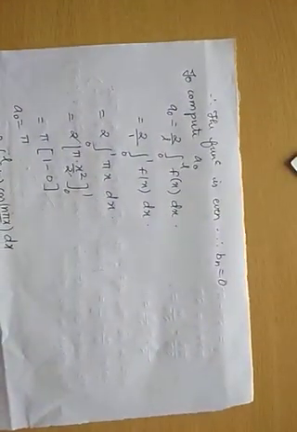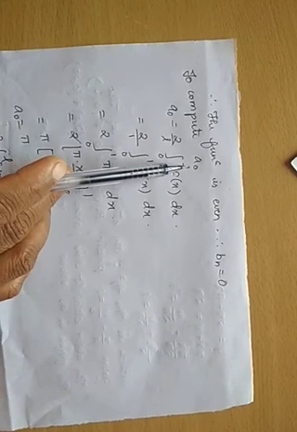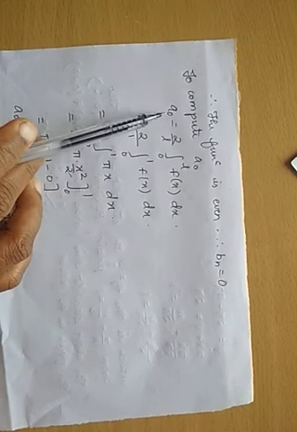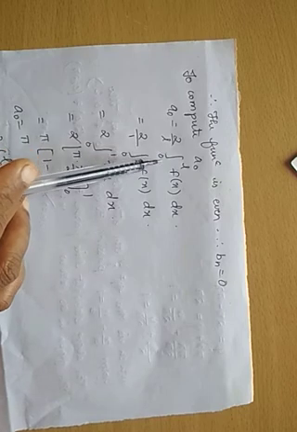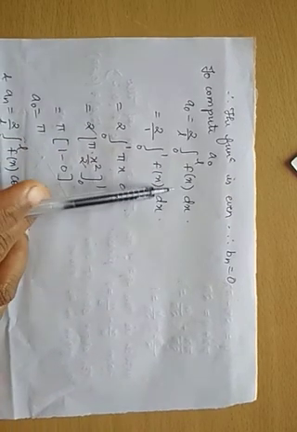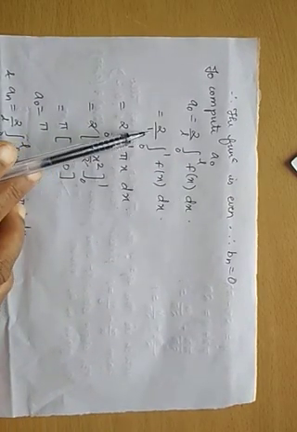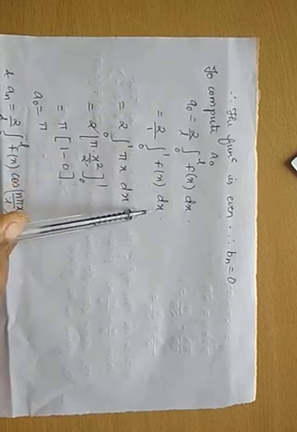And if the function comes the same, means what? It is even. And if it is even, Bn is 0. Now we are going to compute a0 and an only. So a0 formula is 2 by L integral 0 to L f of x dx. So L value is 1, 0 to 1 f of x dx.